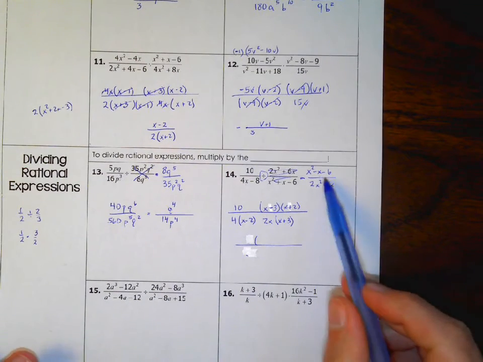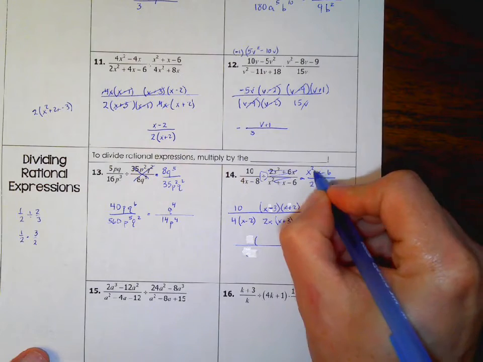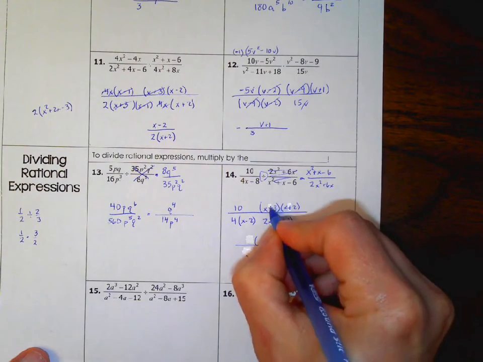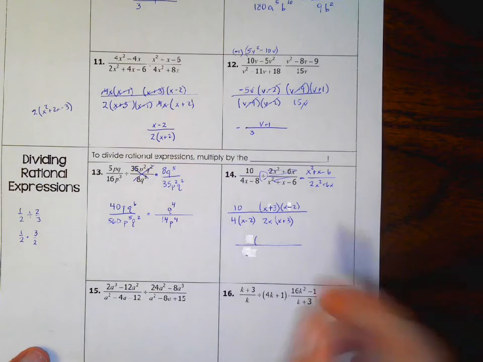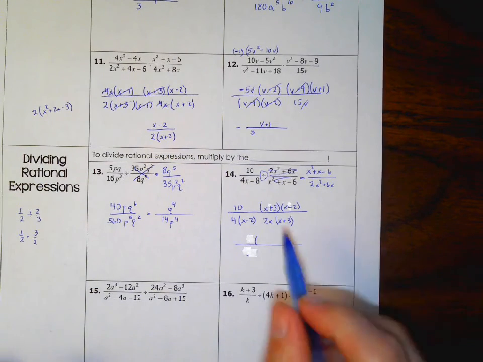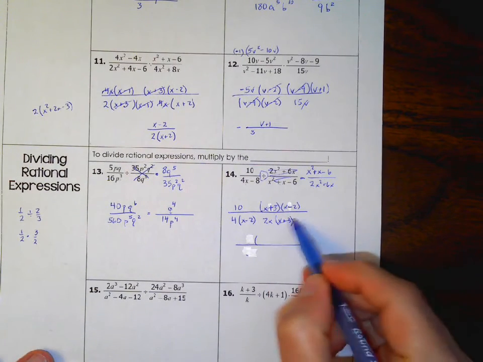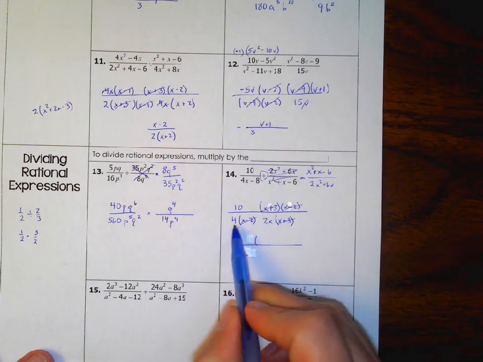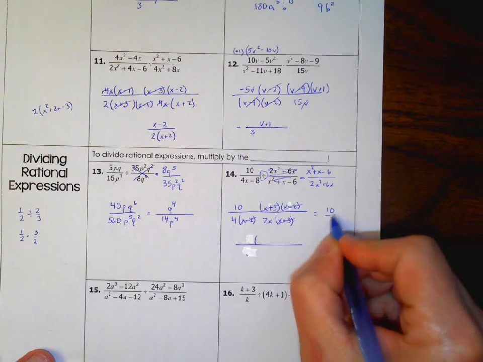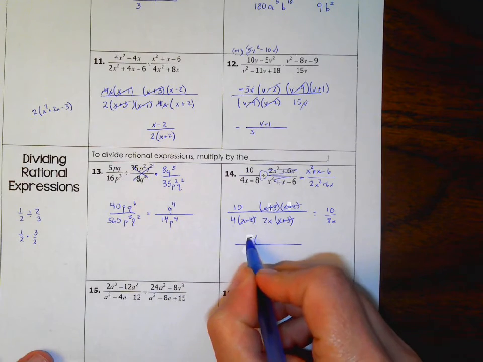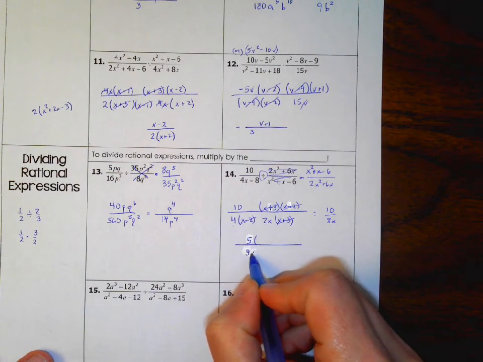I'm sorry, I made a mistake there, which means that's a positive 3 and a negative 2. Okay, now I think we're good. Okay, so x plus 3's, x minus 2's cancel. On the bottom I have 8x, so 10 divided by 8x would be 5 over 4x.